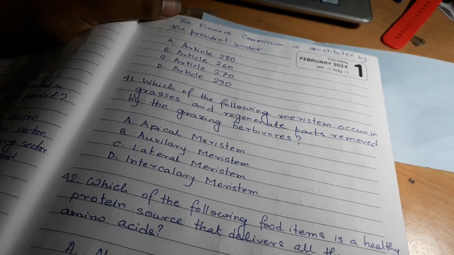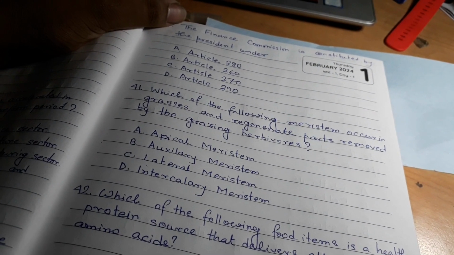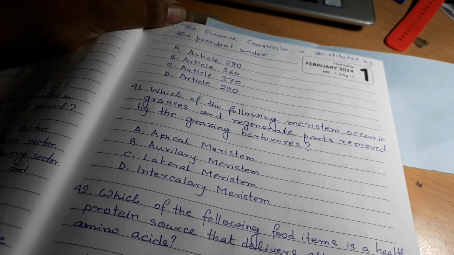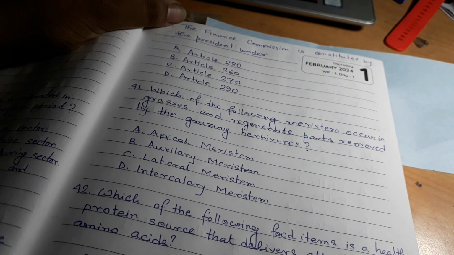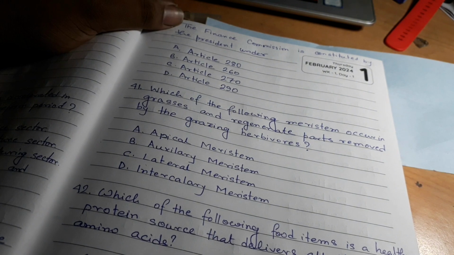Which of the following occur in grasses and regenerate parts removed by the grazing herbivores? Okay, the options are A. Apical meristem, B. Axillary meristem, C. Lateral meristem, D. Intercalary meristem. The answer is intercalary meristem, that is option D.